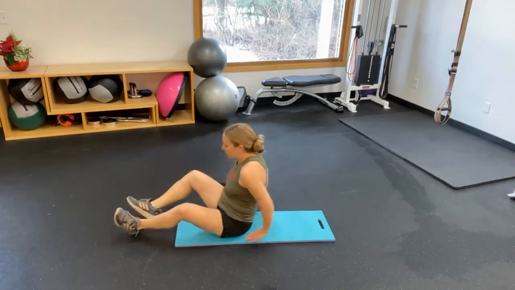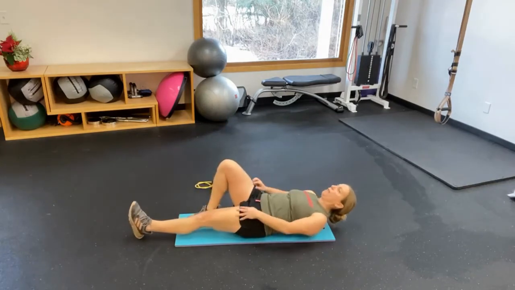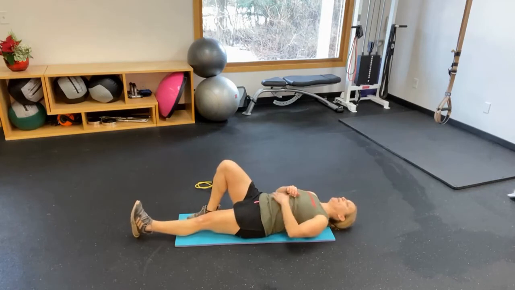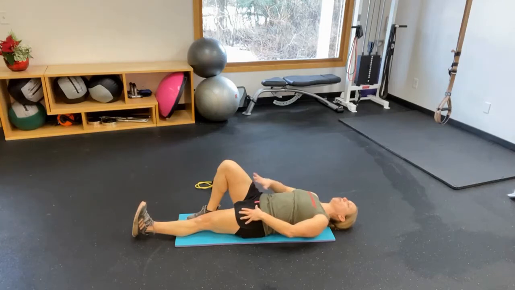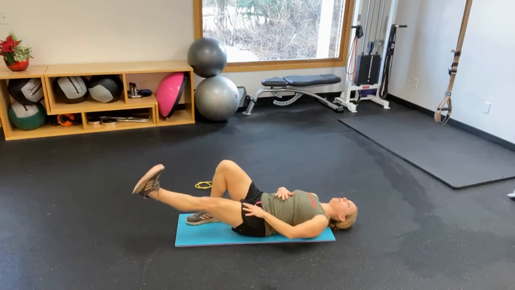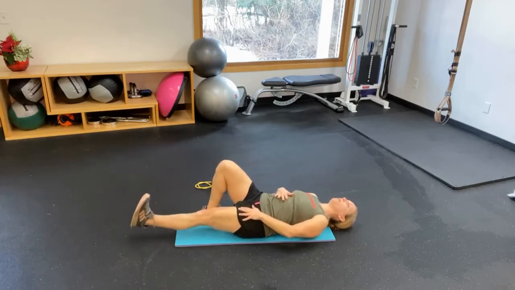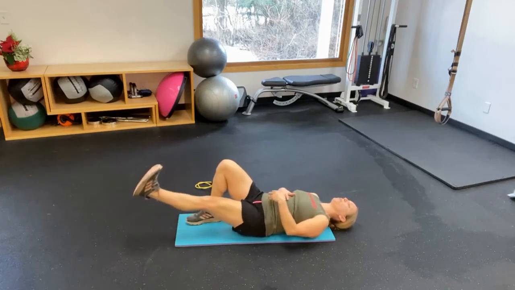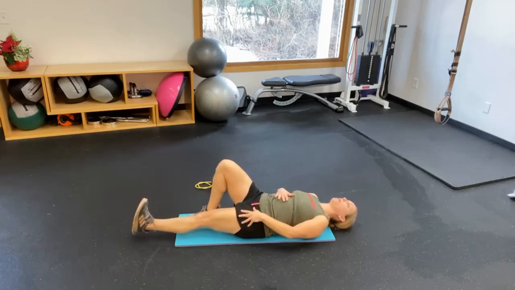First thing we're going to look at doing is strengthening up the quad itself, okay? So from here, we're going to do a nice basic easy leg lift exercise. We're going to have the opposite leg bent, flex the toes towards you, and then just lift the leg up and down in this position. This is just a nice easy quad strengthening exercise that you can do.